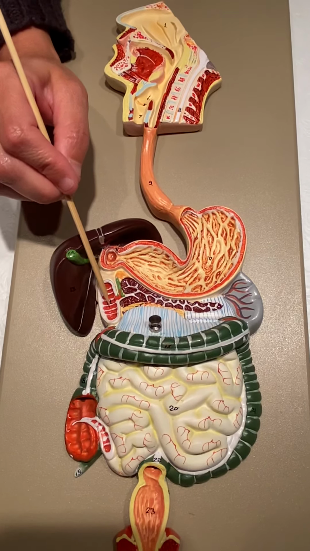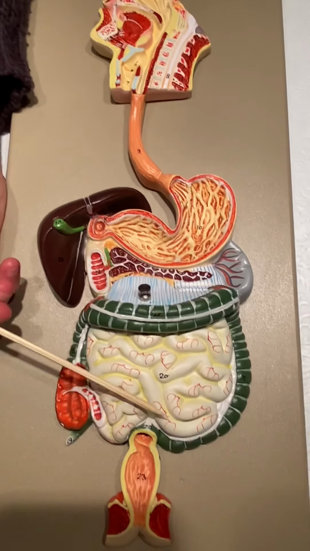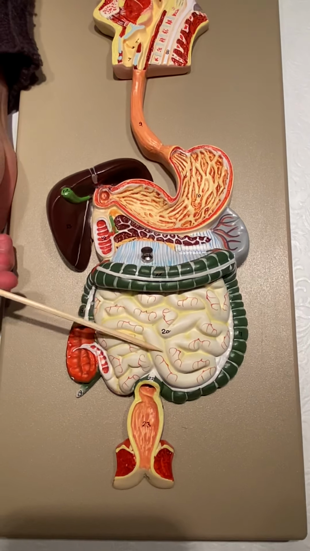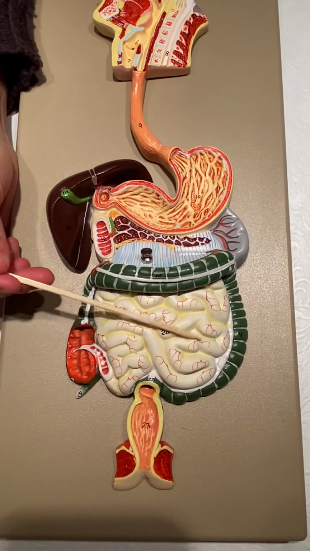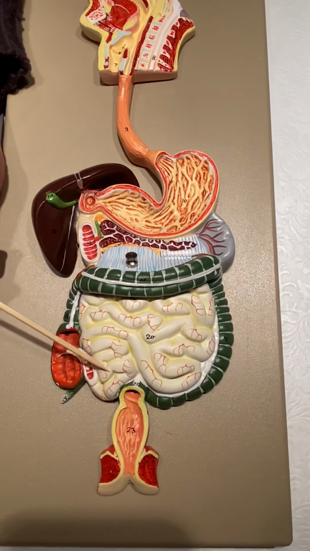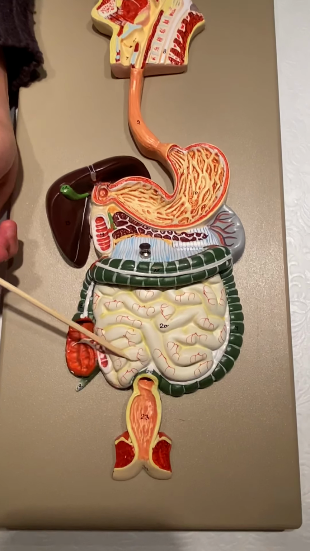Now let's move on to the other parts of our small intestines. If we look down here, this is predominantly jejunum, which is the second part of our small intestines. The last part of our small intestines, which we see here, is known as the ileum.